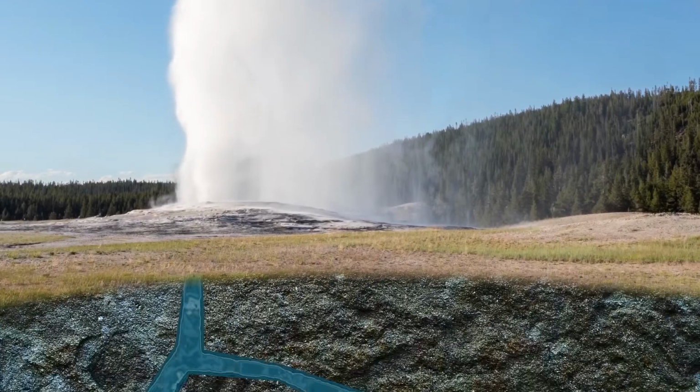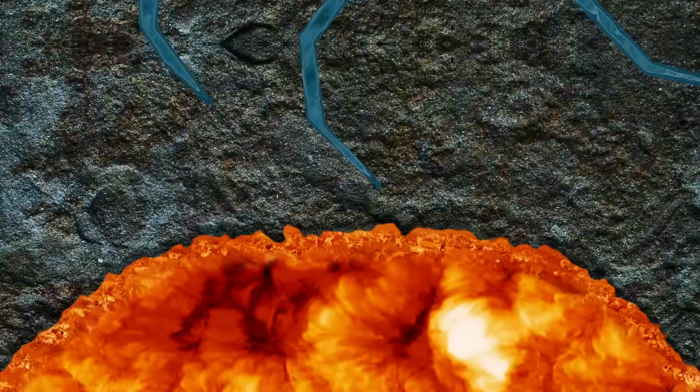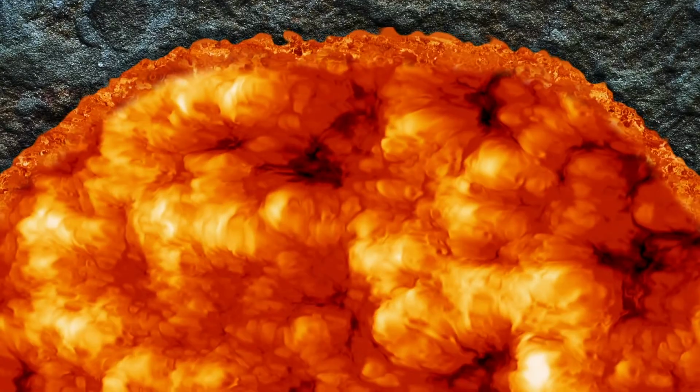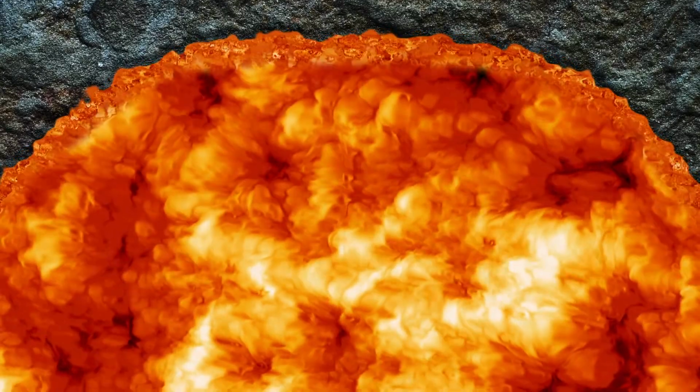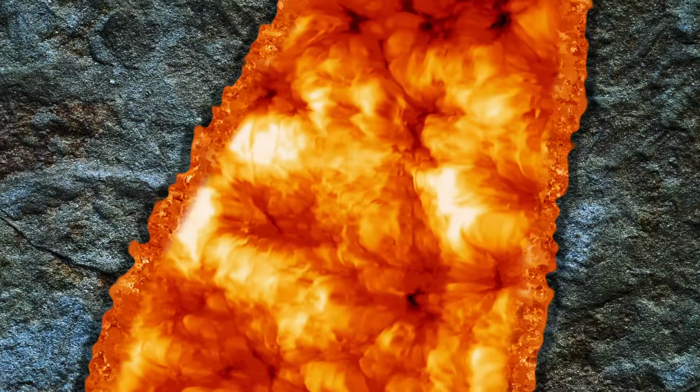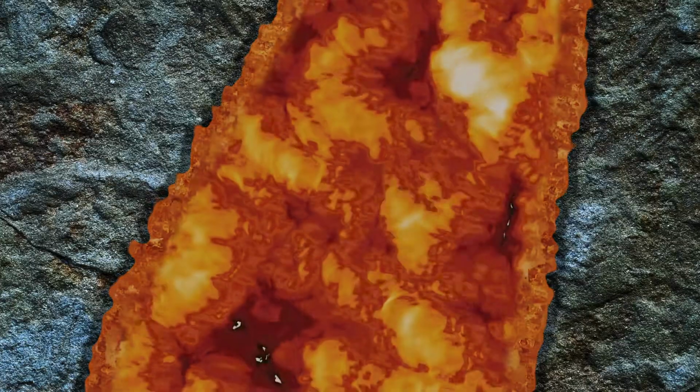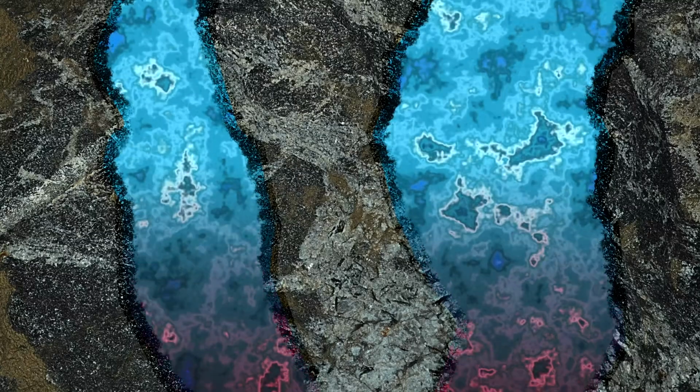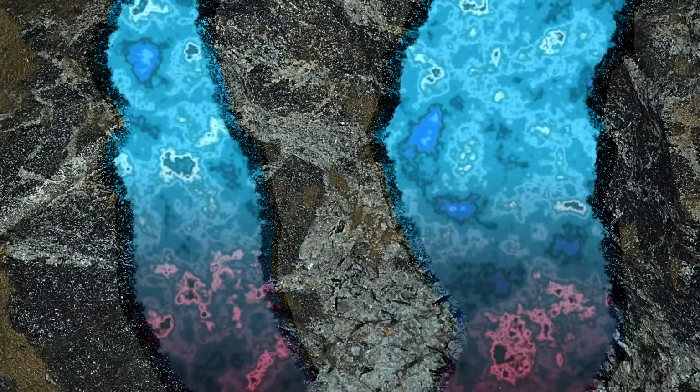Deep beneath the geysers and hot springs of Yellowstone caldera lies a magma chamber, produced by a hotspot in the Earth's mantle. As the magma moves towards the Earth's surface, it crystallizes to form young, hot, igneous rocks. The heat from these rocks drives groundwater towards the surface.